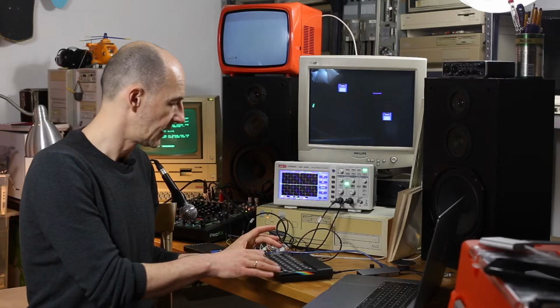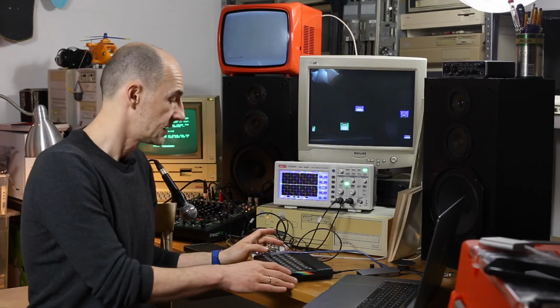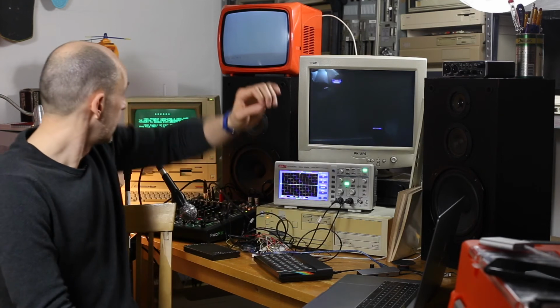So let's type beep 3, meaning 3 seconds, comma 0. 0 means the note C, and let's play it. And one more, maybe a higher note: beep, again 3 seconds, comma 10 this time. So that's our ZX Spectrum 48K.